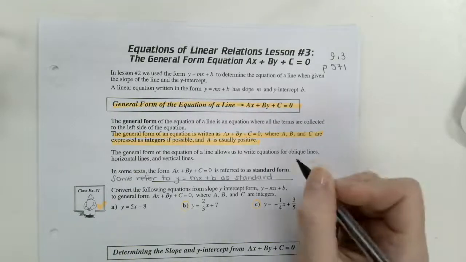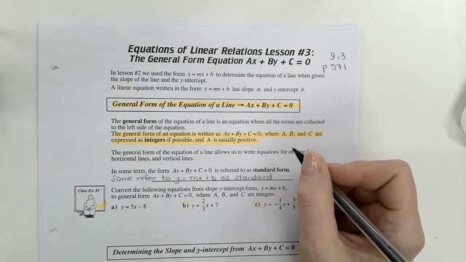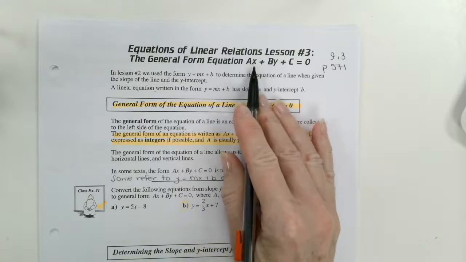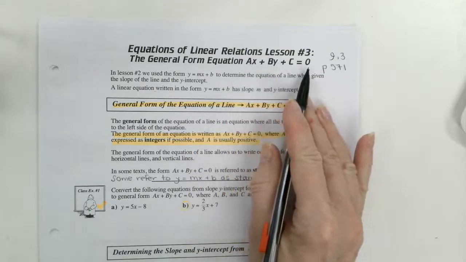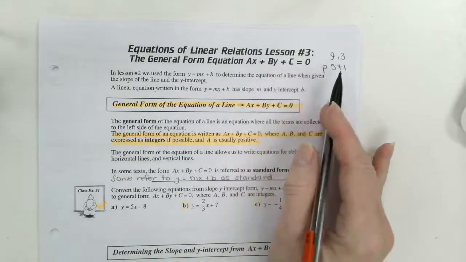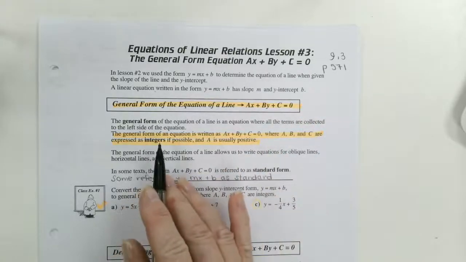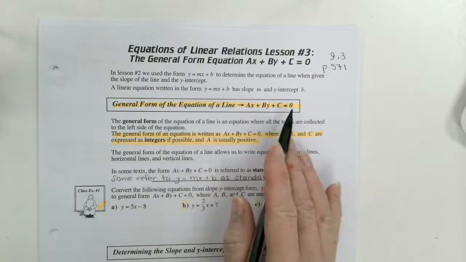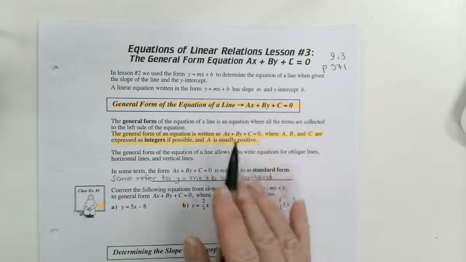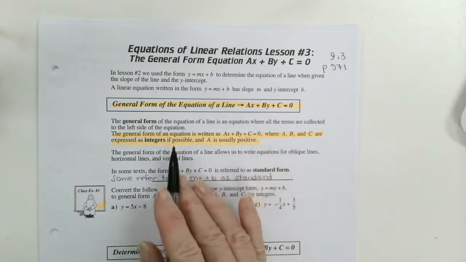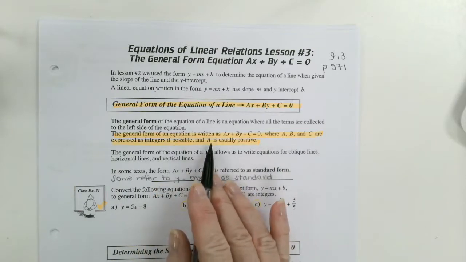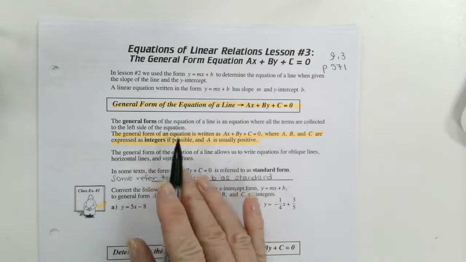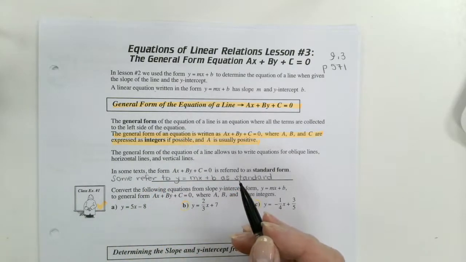Welcome! This is 9.3 and this introduces you to the general form of an equation: ax plus by plus c equals 0. So what they've done is they've rewritten your equation, and instead of a y equals, now they've moved everything so that you have an equals 0. Usually they have a as positive and integers if possible for a, b, and c, and you'll see later on where that could come into play.